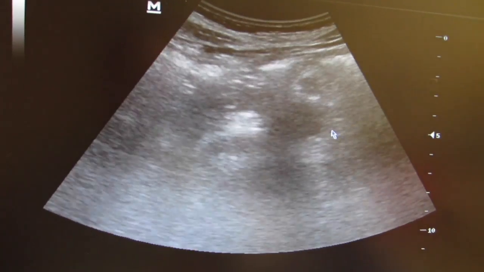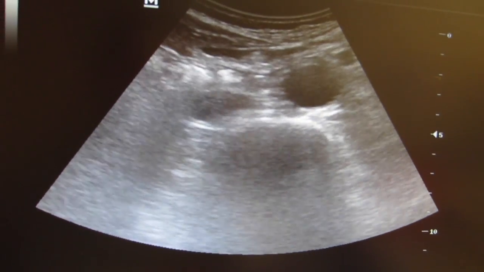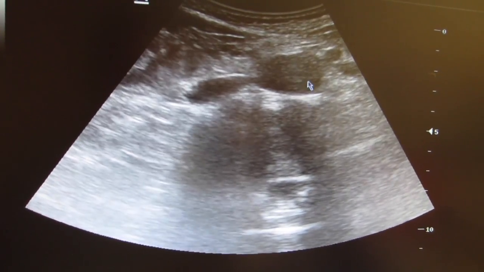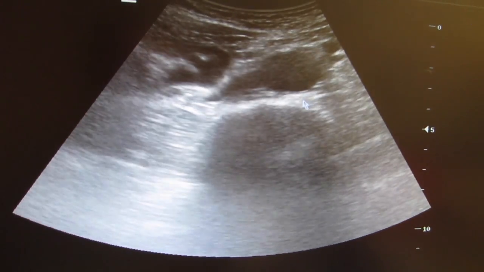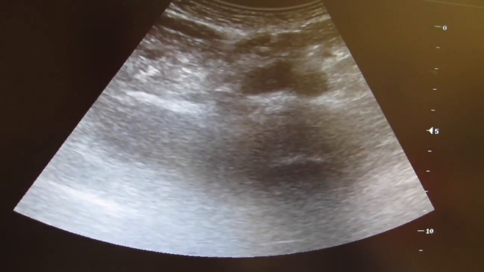Now we're going to track the aorta down farther. As you notice, it will get closer and closer to the surface. If you're going to make your measurements here, you'll want to adjust your depth. And as it comes down, you want to get all the way until it splits.